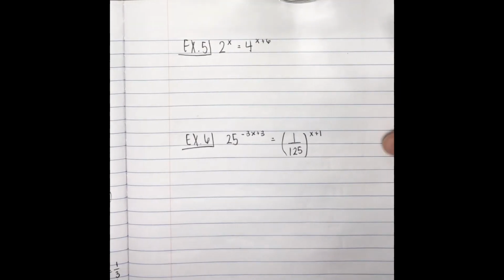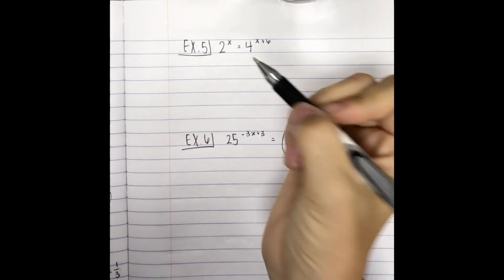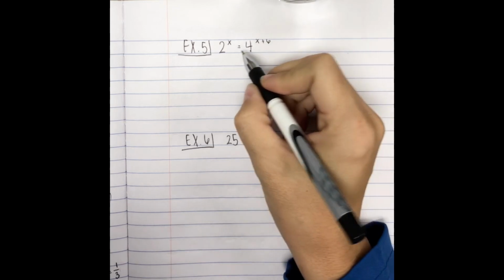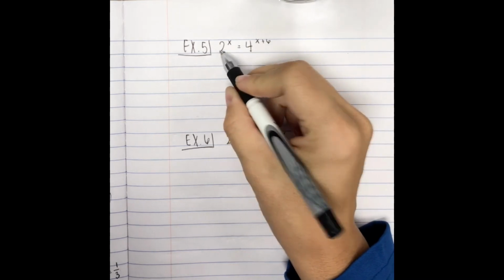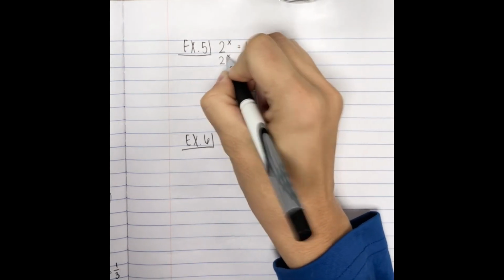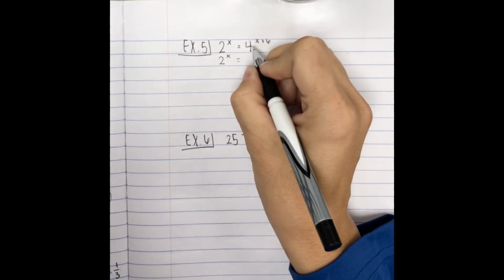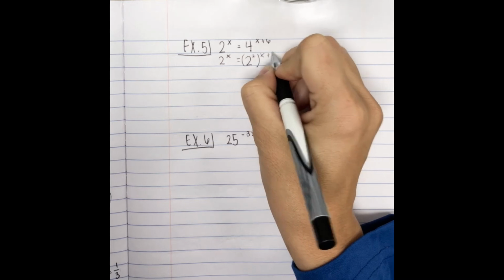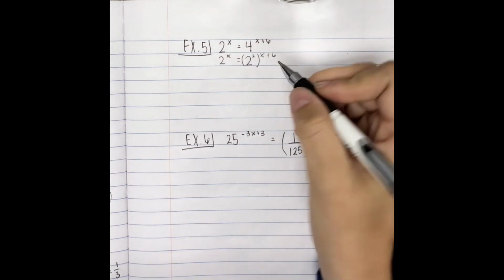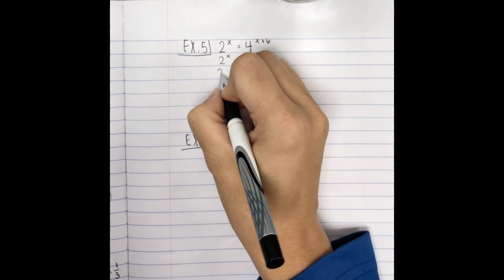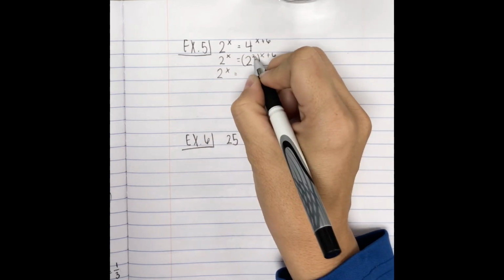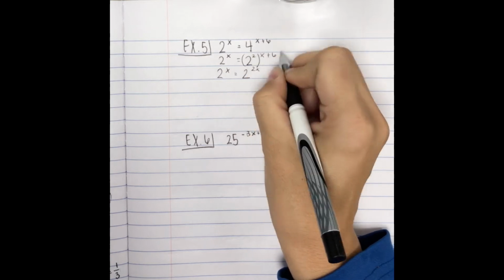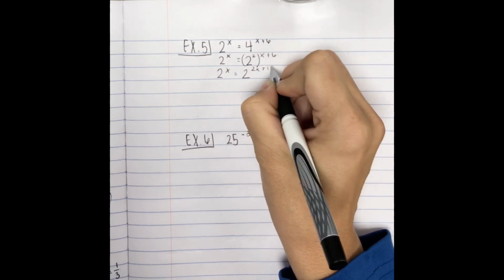All right, last couple examples. Just another simple one for us. So we can rewrite 4 to have a base of 2. So I'm going to leave my 2 to the power of x, and then I'm going to rewrite 4 to be 2 squared. Okay, and then we've got to multiply our exponents. So we get 2 to the x equals 2 to the, I'll leave my base, 2 times x is 2x, and 2 times 6 is 12.